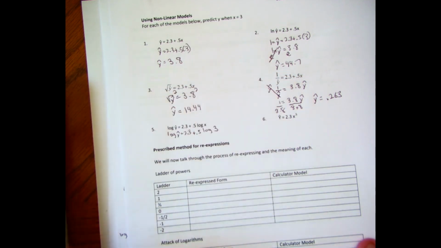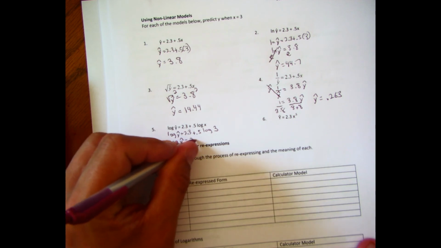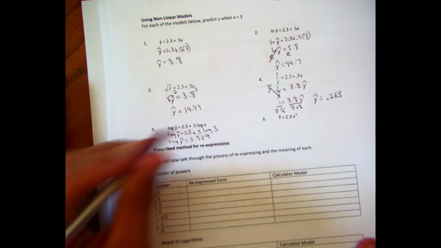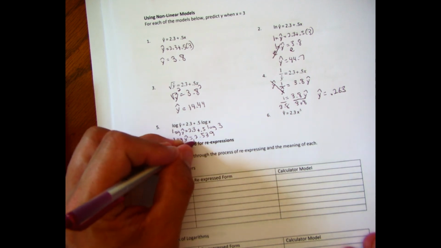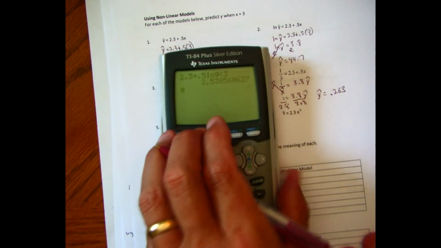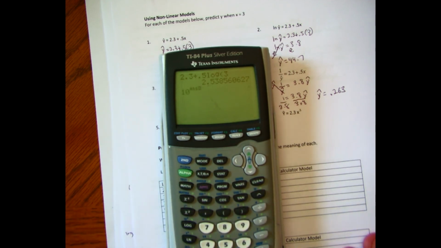So log of y predicted equals 2.539. To undo log, we do base 10. So I do 10 raised to that answer, and I get 345.59.